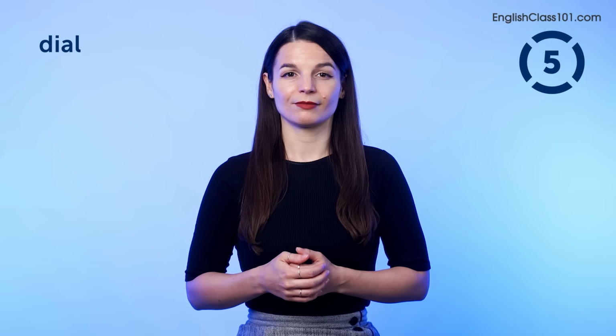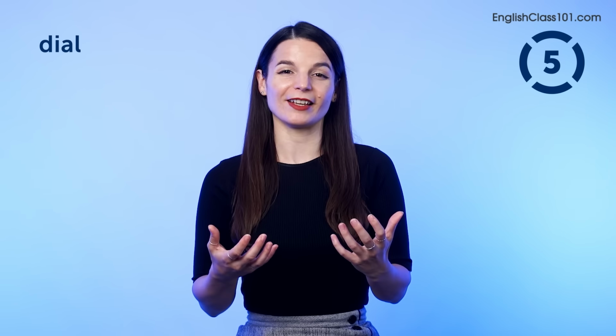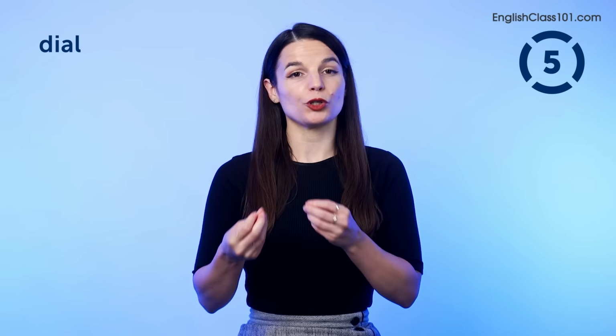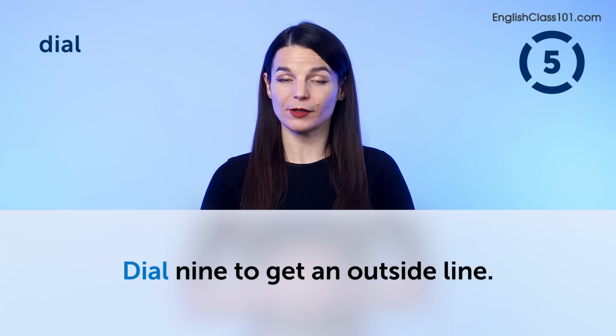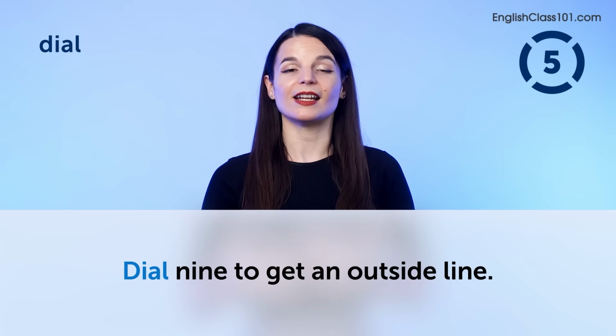Dial. Dial can have a couple different uses, but today I want to talk about the verb use of dial. To dial means to push the numbers, usually on a phone that we use today. In old phones, it could also mean turning the rotary on a phone to choose a number. Basically, it means choosing a number on the phone. Here's an example. Dial 9 to get an outside line.